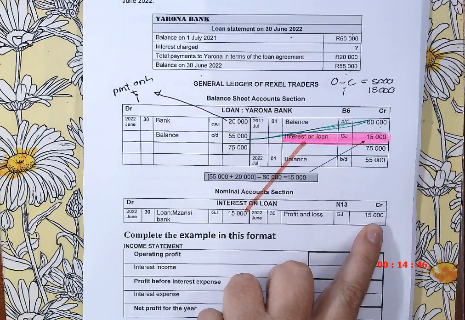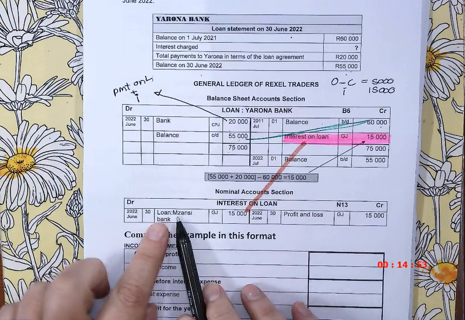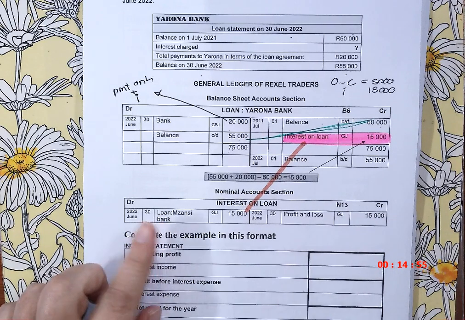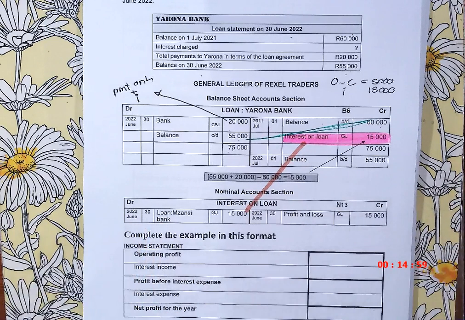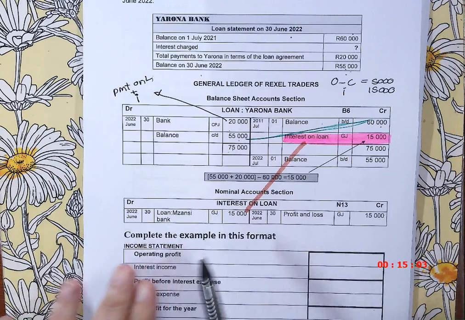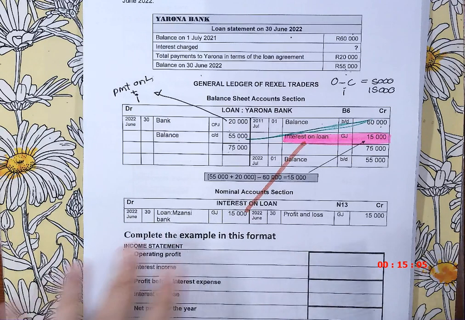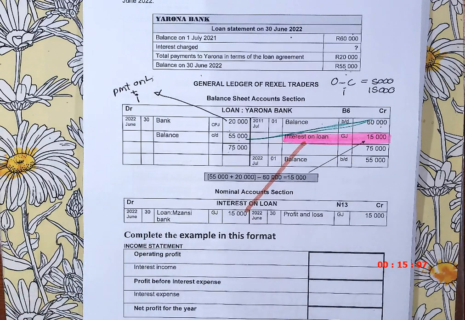If this was not capitalized, then this would have been accrued expense. If there was a balance, it means I did pay some of it. Let's say I had a balance for interest on loan of 10,000. My profit and loss is 15, then it means I have an accrued of 5. But that is only if it's not capitalized.